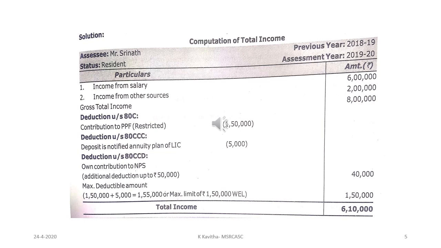Whereas when it comes to all the three sections put together, 80C, 80CCC, 80CCD, the total put together again should not cross 1,50,000. Maximum limit is 1,50,000. So total it comes to 1,50,000 plus 5,000, 1,55,000 or 1,50,000, whichever is less. So obviously 1,50,000 is less, plus 40,000, 1,90,000 you can claim as deduction out of 8 lakhs. So your total taxable income becomes 6,10,000.